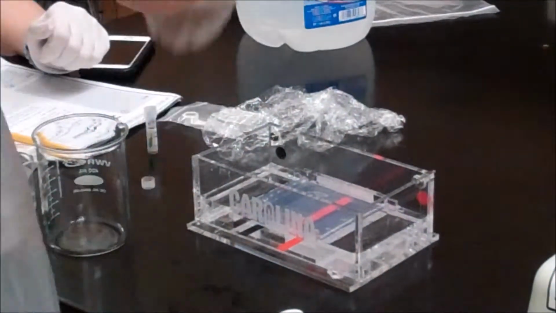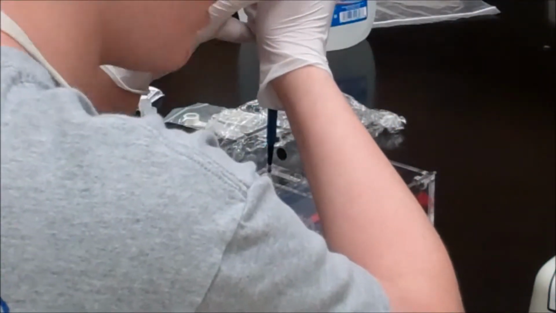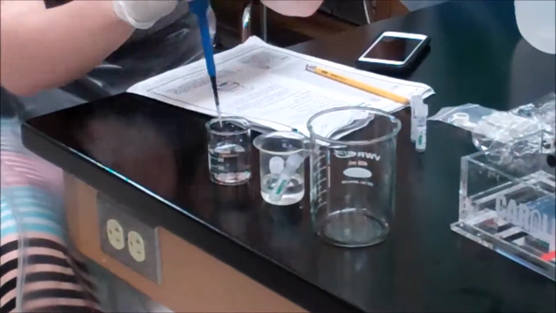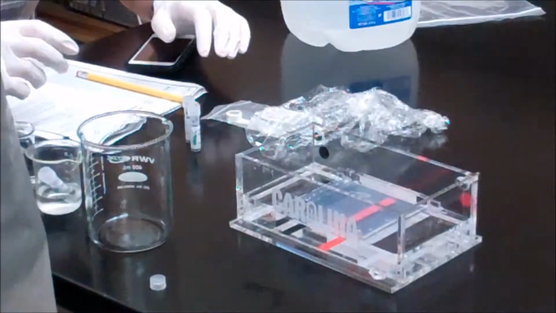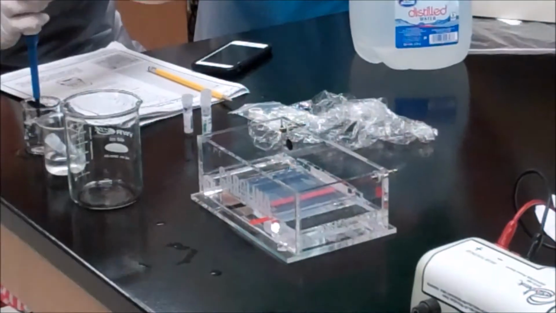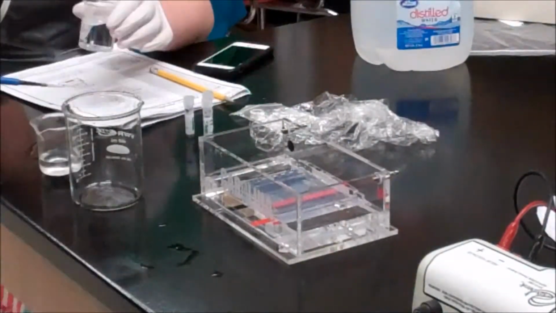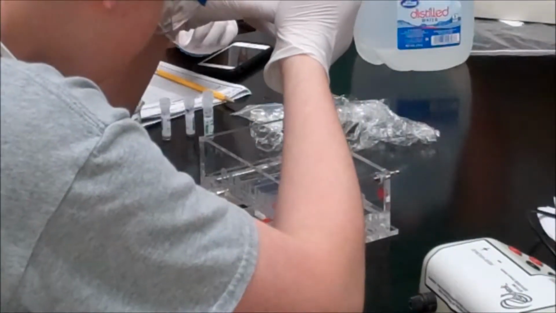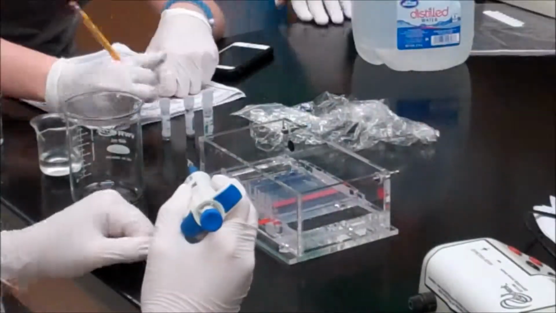Then we used a micropipette to put 10 microliters of each DNA sample into the wells created in the agarose gel. So in the first lane of the wells, we had the DNA marker standard sample. In lane 3, we had the crime scene DNA sample. In lane 5, we had suspect 1 DNA sample. And in lane 7, we had the suspect 2 DNA sample.